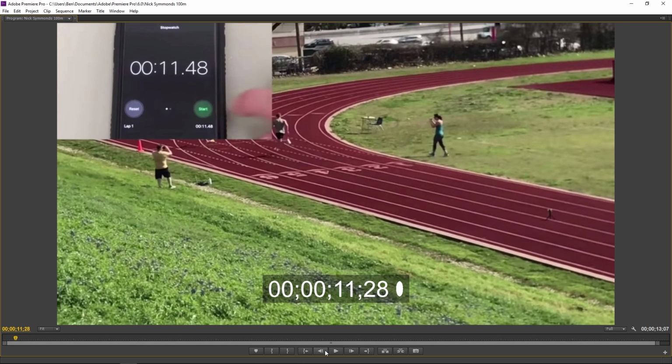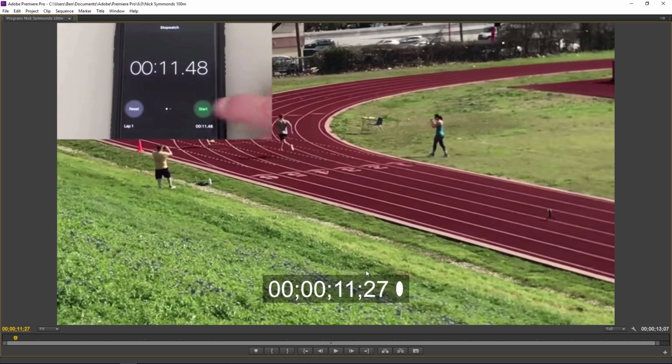So I think the closest that we can get is that his finish time should be somewhere in between 27 and 28 frames. So 11 seconds and 27 frames would put us at 11.90 seconds, but we can add a little bit more onto that just because he's not quite finished yet. So I would estimate this to be around 11.92 seconds or so.